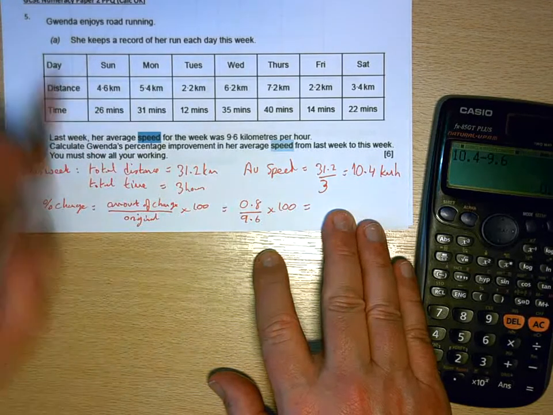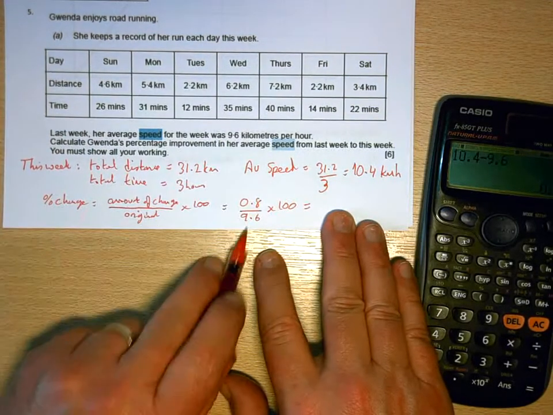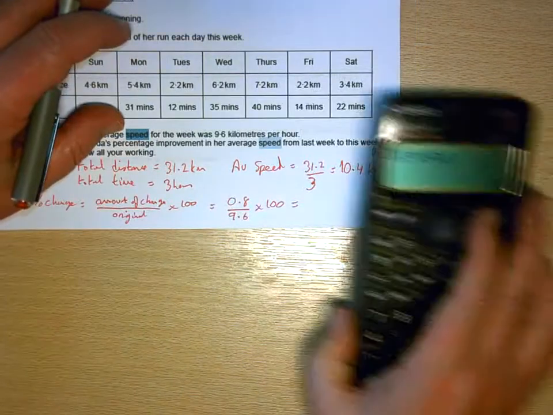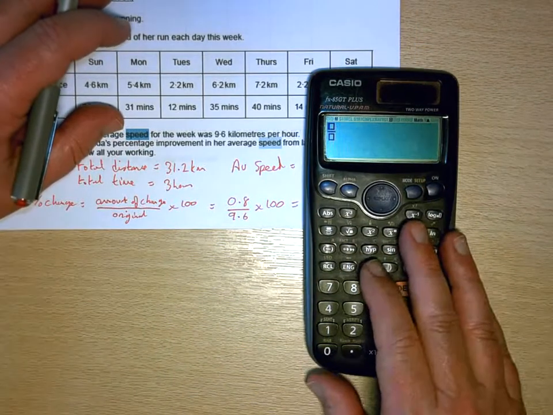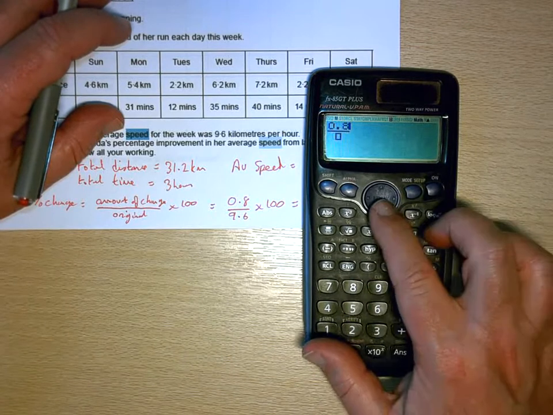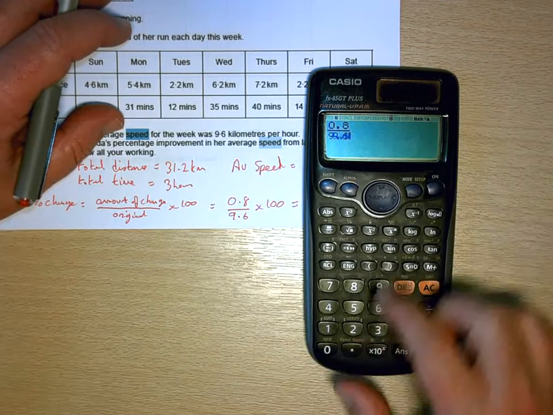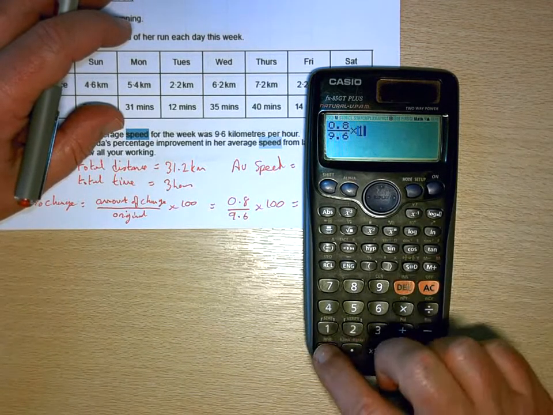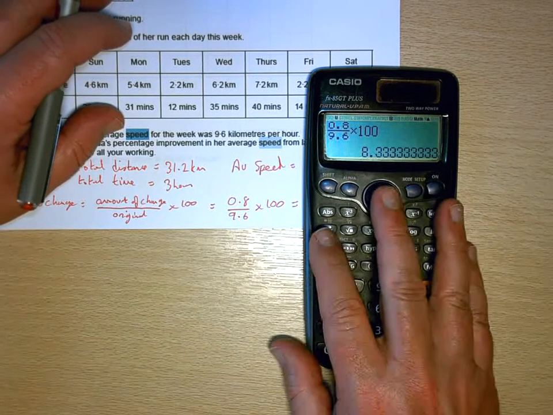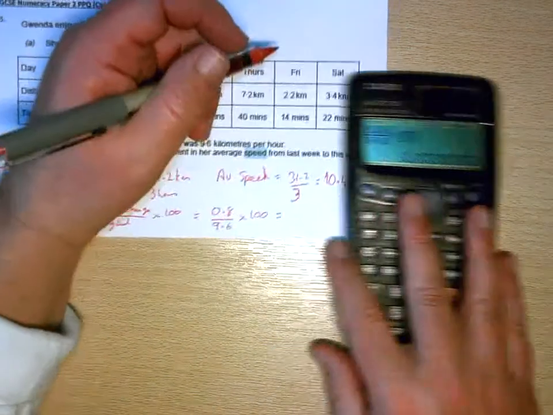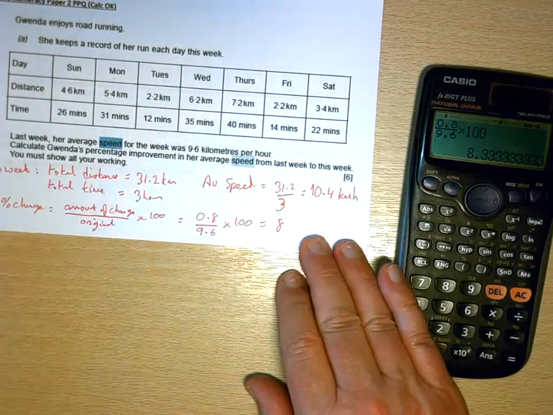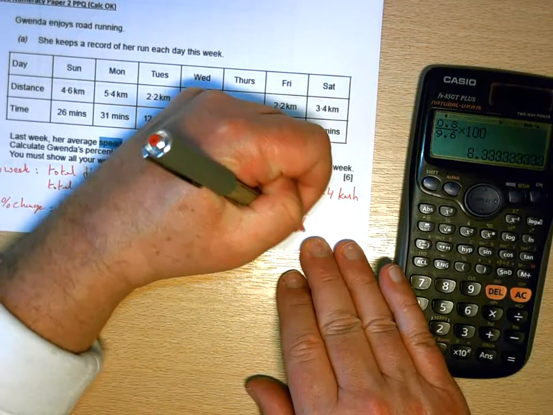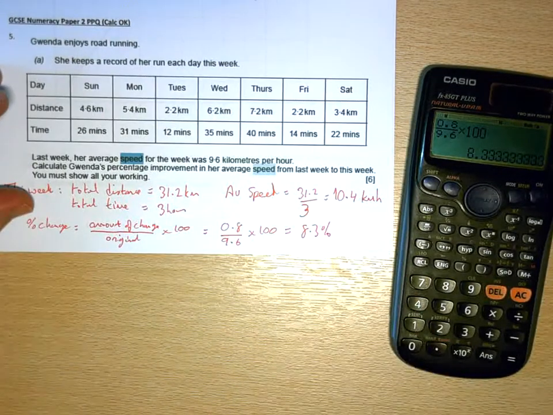Well, last week it was 9.6, times 100. So we put that in as a fraction, 0.8 on top, 9.6 on the bottom, times 100 equals 8.3%. So it's an 8.3% improvement.